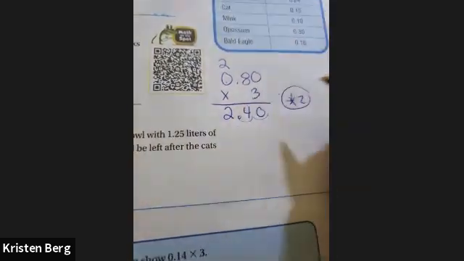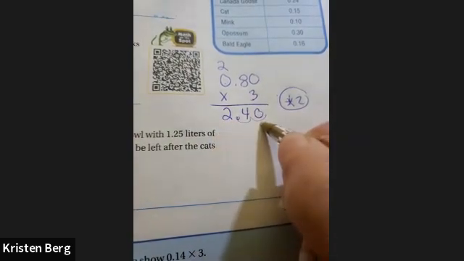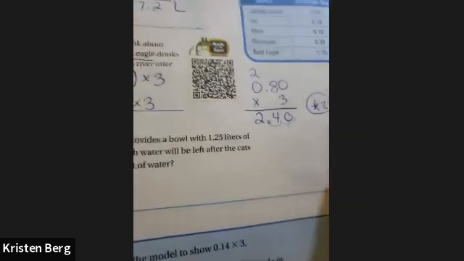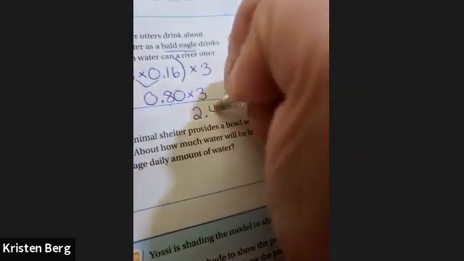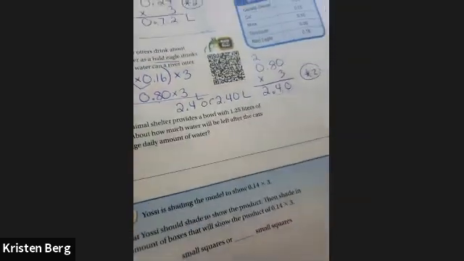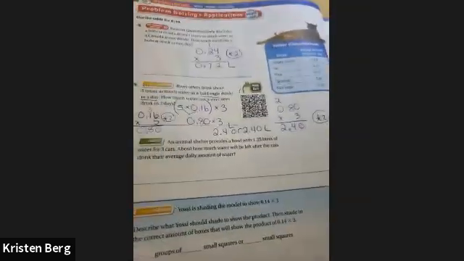And then you move it in 2 places. So you could have said 2 and 40 hundredths liters, or you could have just said 2 and 4/10 liters. It didn't matter which one, they're still the same thing. You could have said this, or you could have kept that 0 at the end as well. It didn't matter which one you wanted to say.